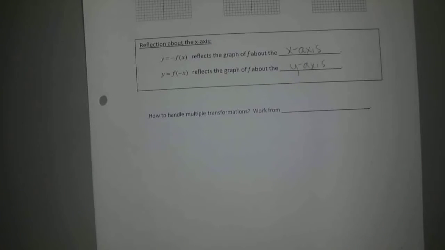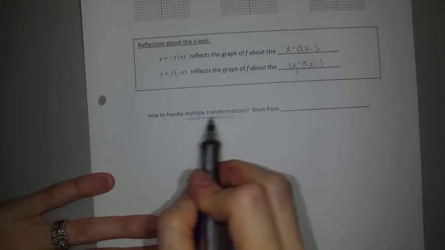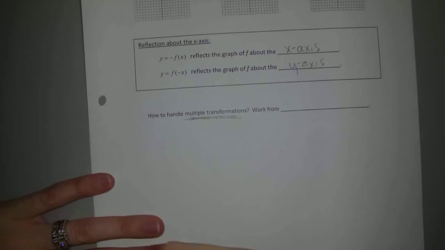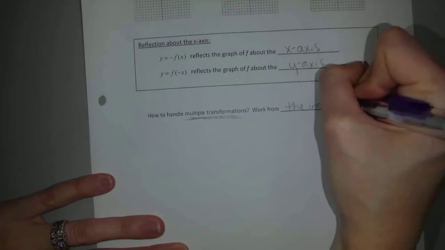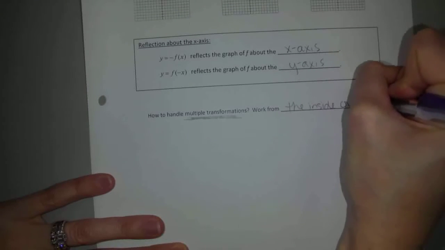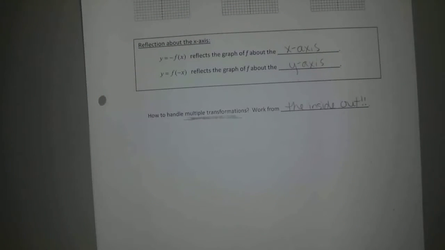All right, so we do have a last page on here, but before we get there, I just want you to know, how do you handle a lot of multiple transformations? You work from the inside out. What does that mean? It means when you see a whole lot going on, start as close to x as you can, do that transformation, then move your way out all the way. So what's the last thing we'll always do? That shift up or down, because it's always the furthest away from x we can get.